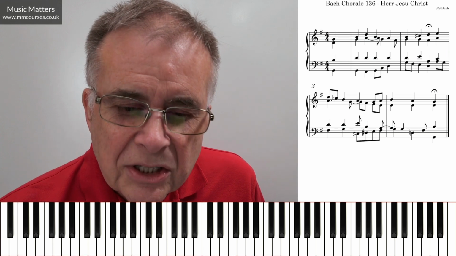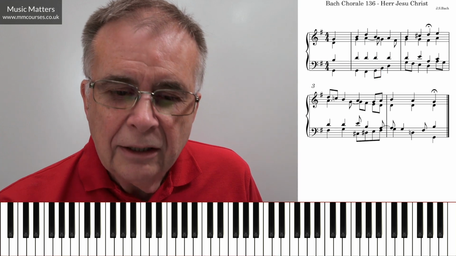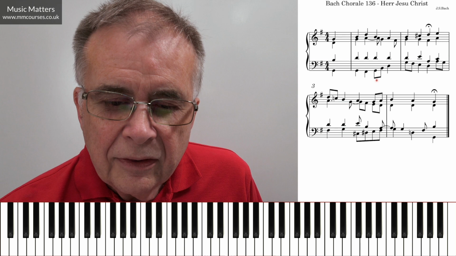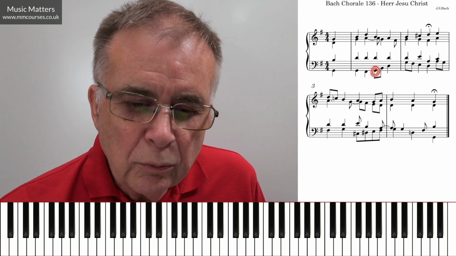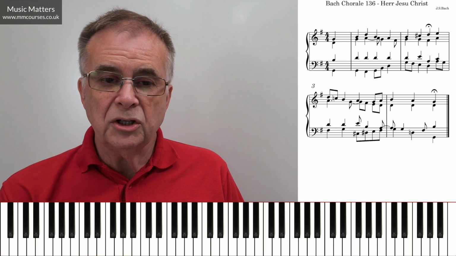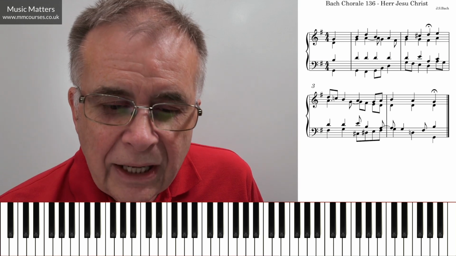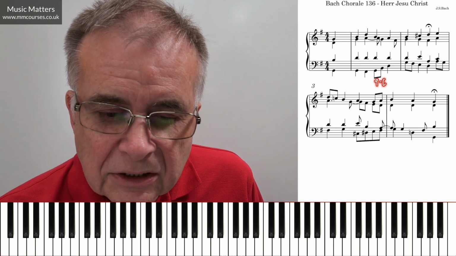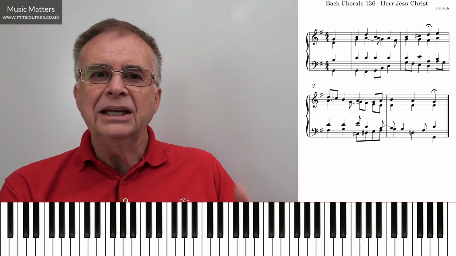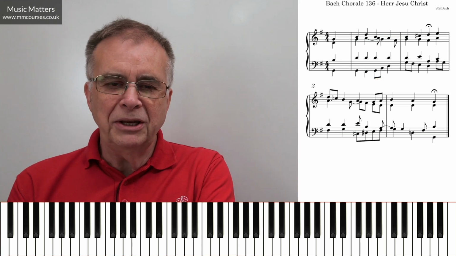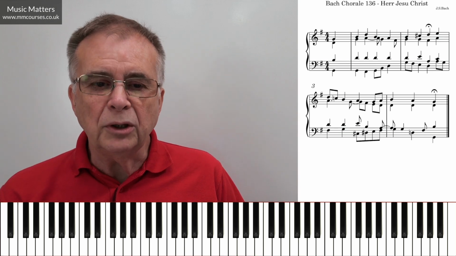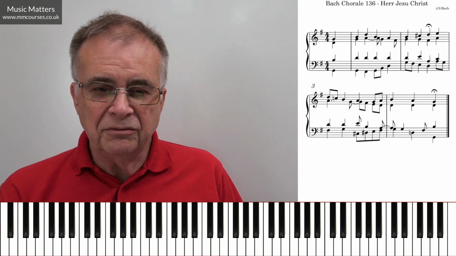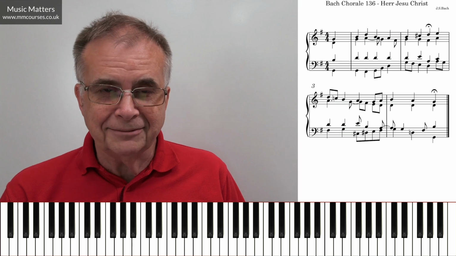Now, if the bass had just hung around on G for a crotchet or a quarter note, that would have been a 9/8 suspension. Because the bass moves from root position to first inversion, it's now gone from G to B, we have to describe that in figures as 9/6. Effectively, it's a 9/8 suspension, but it has to be labelled 9/6 because that bass line moves from root position to first inversion. So I hope that makes sense.